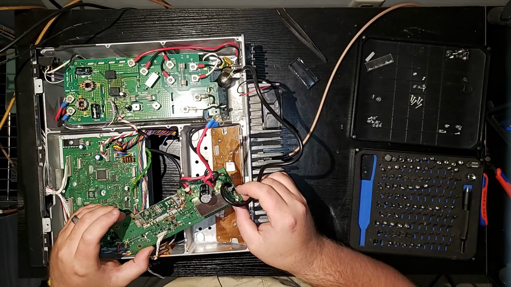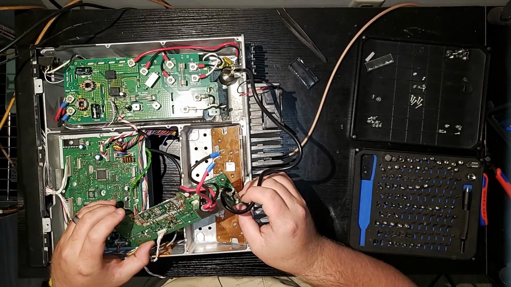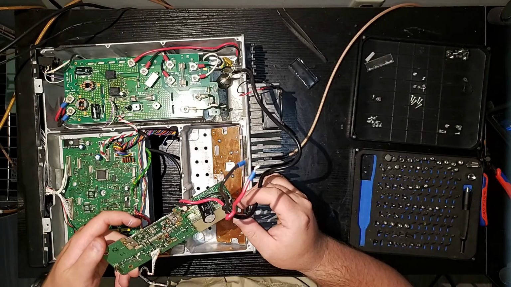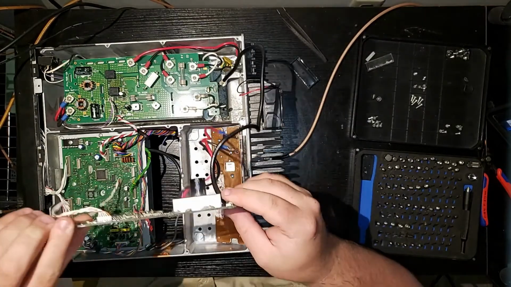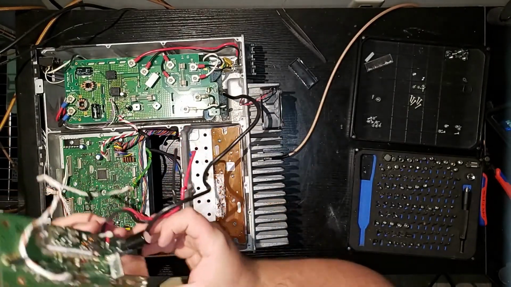I got J7001. It's right there. I'm pointing at it. Oh, yeah, okay. It's all twisted up.